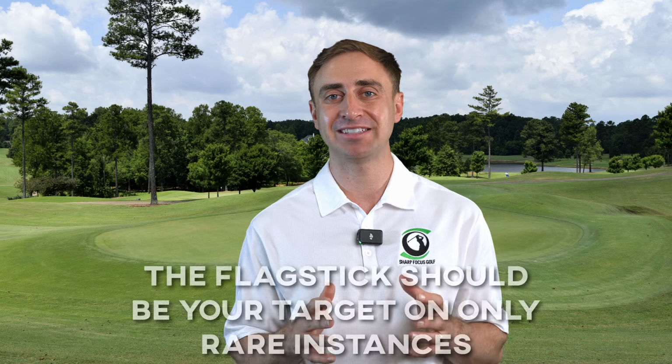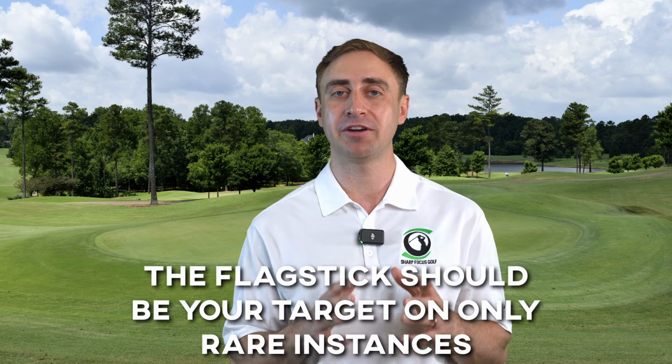Third, the flagstick should be your target only on very rare instances when it's accessible with no trouble nearby and the green surface around it is flat. For instance, if there's a pond or deep bunker to the right of the green, I always pick a spot 10 to 30 feet left of it, and then I make an aggressive swing to my spot.